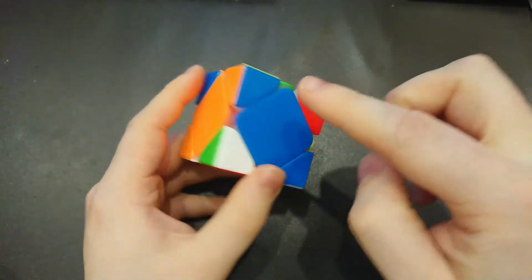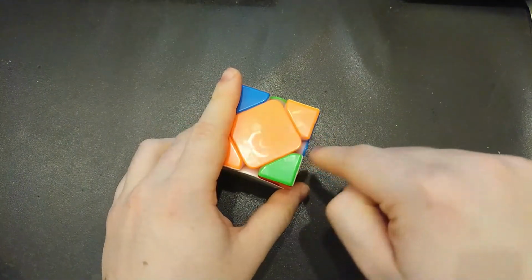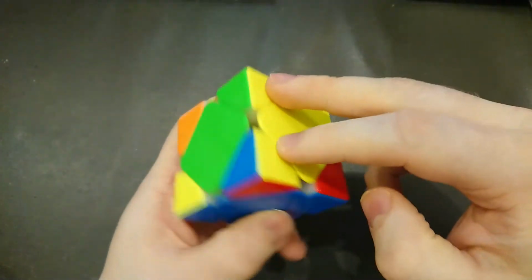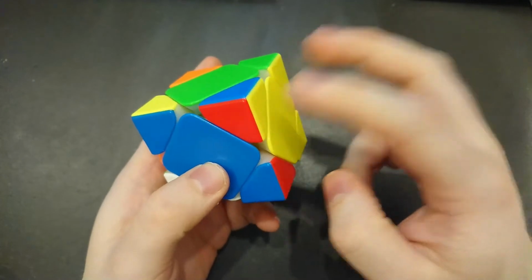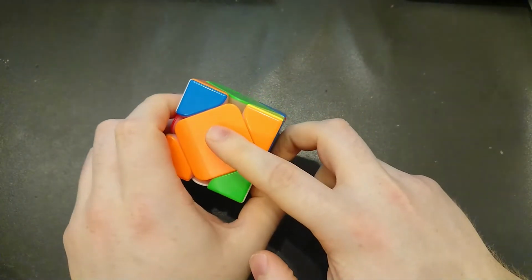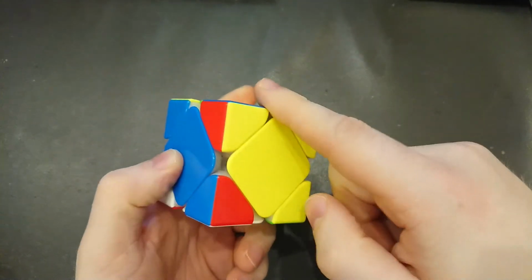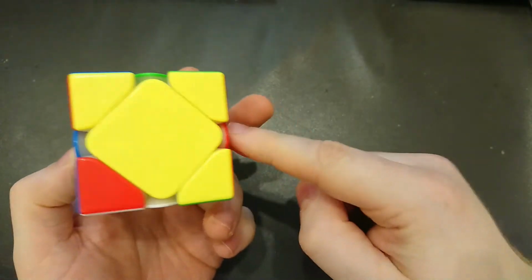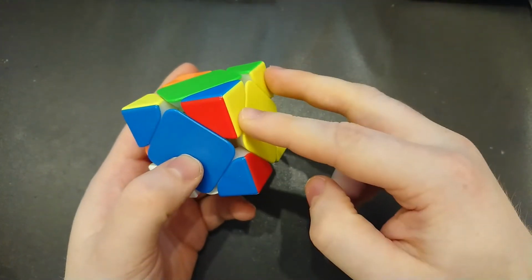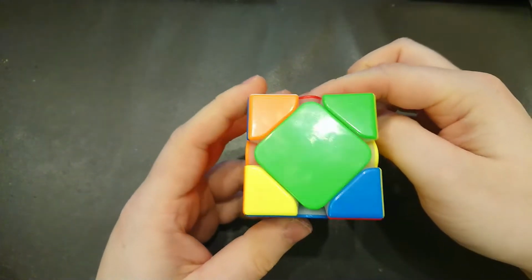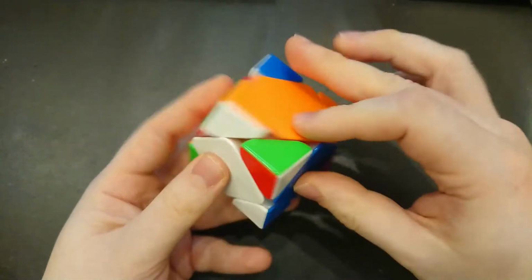And here we have the next one. So these two corners, these centers stay in the same place, and the corners stay in the same place. We have a pi with the headlights over here. These two are staying in the same place. This one moves down, and the U center is here. So we have headlights here, the U center here, and these two are solved.